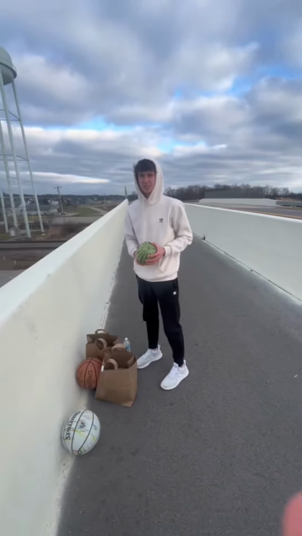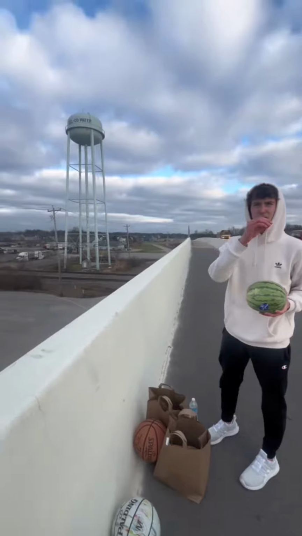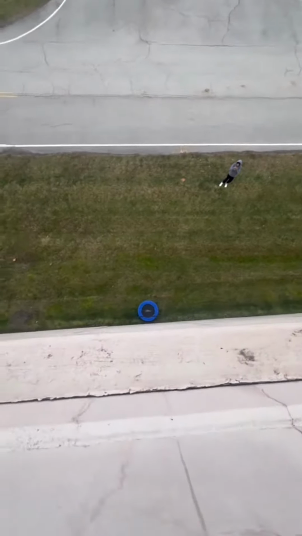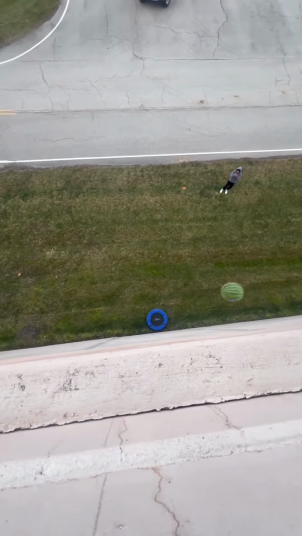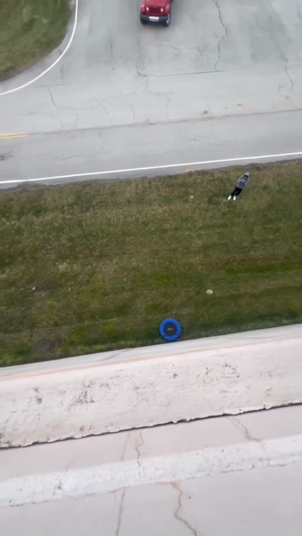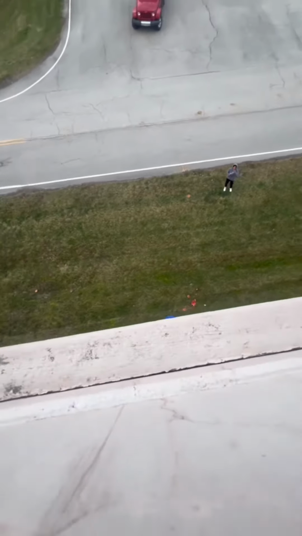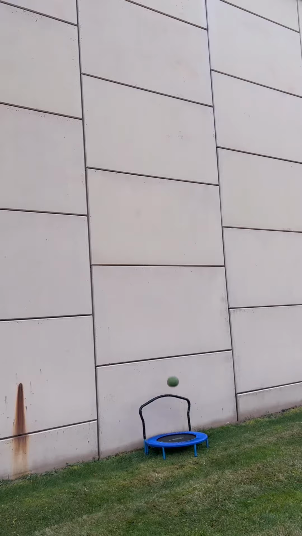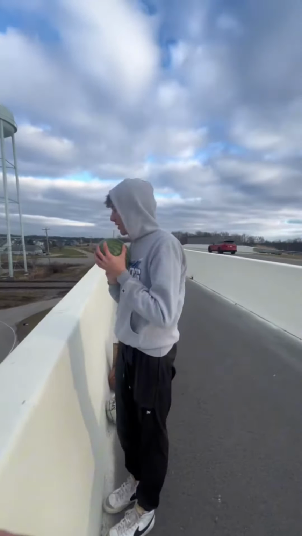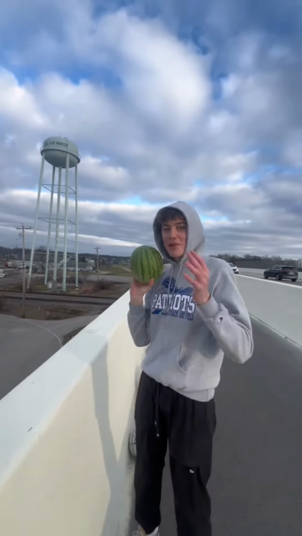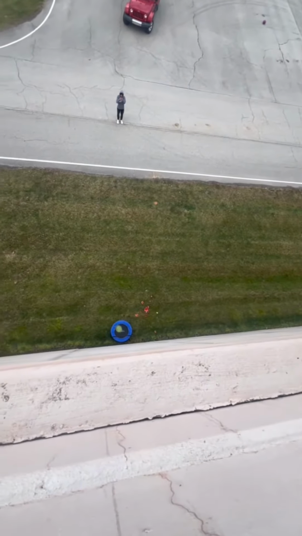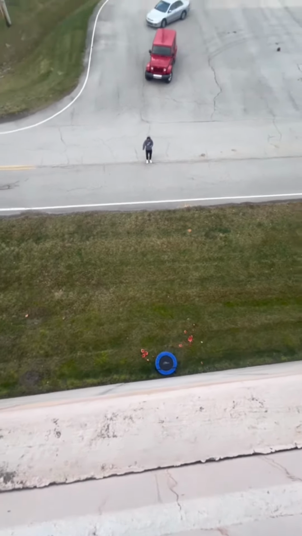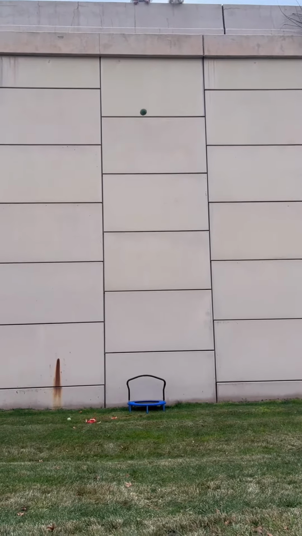I missed, but at least you jumped. So first up, we got 1 melon, and we're going for the trampoline down there. You ready? Yeah. Okay, are you ready? Number 2. Melon number 2. Yeah, go.